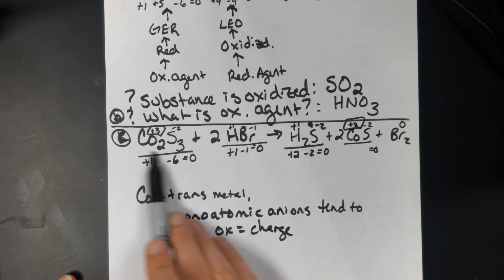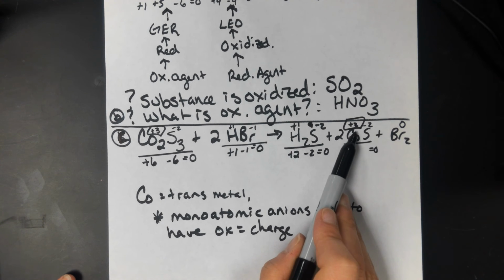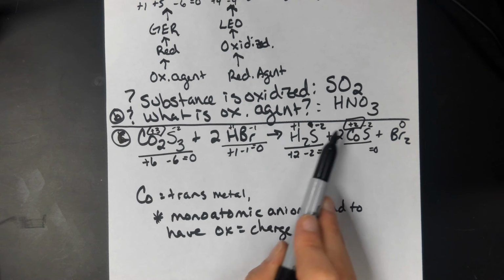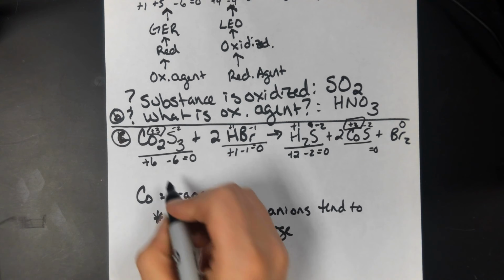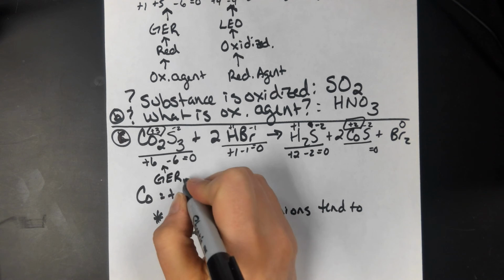If cobalt goes from a +3 to a +2, do you gain electrons to do that, or do you lose electrons? You have to gain electrons to go from a +3 to a +2. So this gained electrons, so it's reduced.